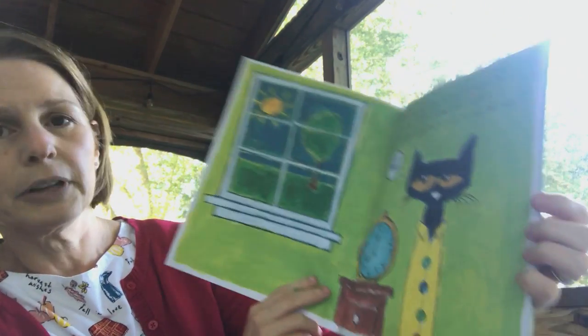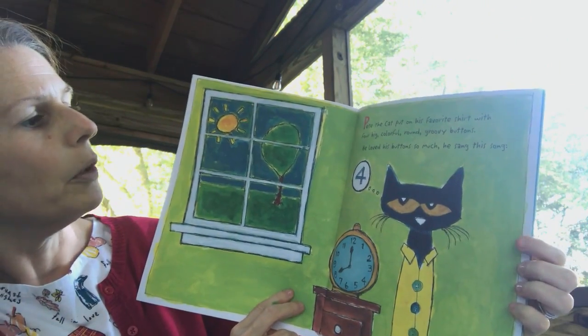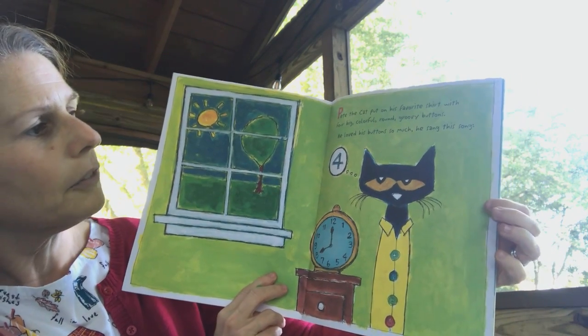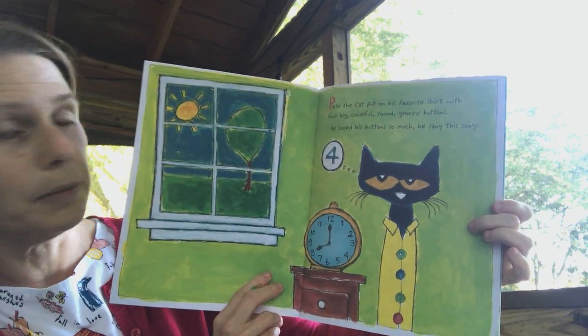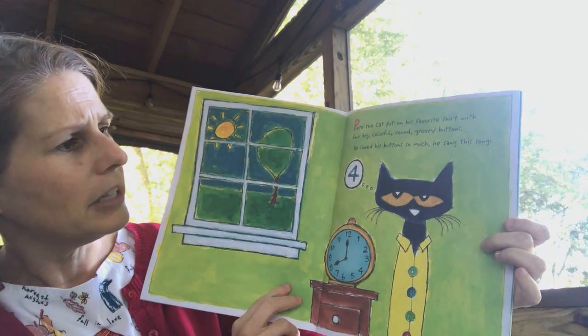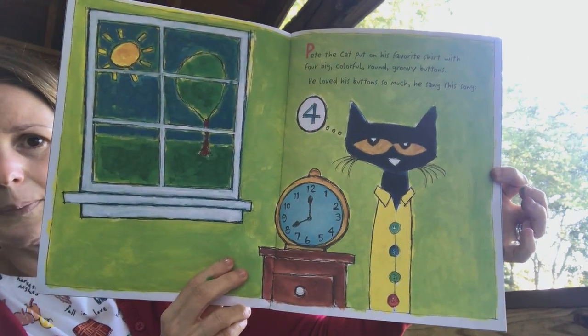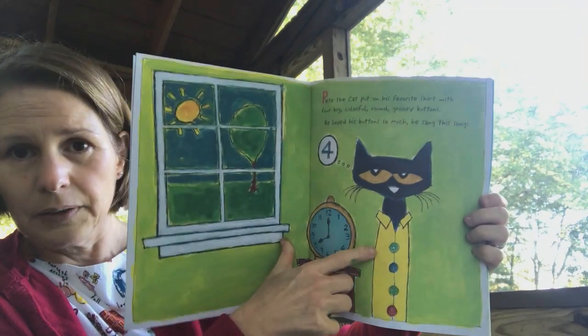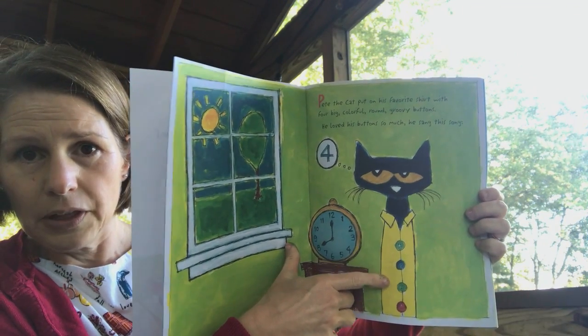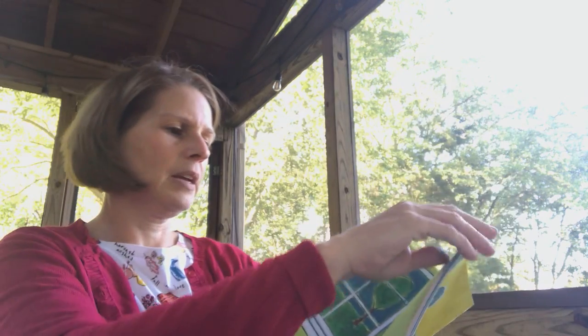Pete the Cat put on his favorite shirt with 4 big, colorful, round, groovy buttons. He loved his buttons so much, he sang this song. Let's count the buttons. 1, 2, 3, 4.